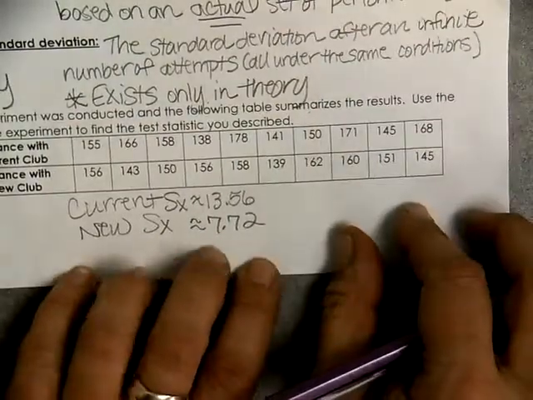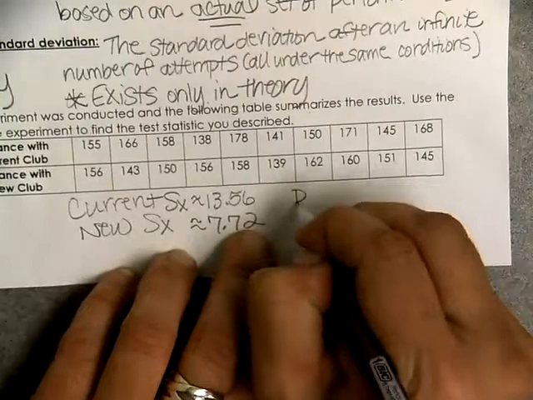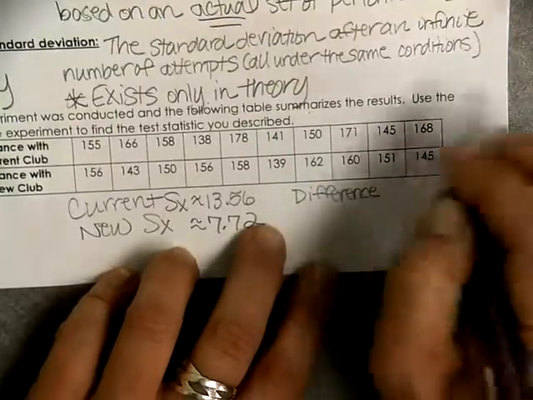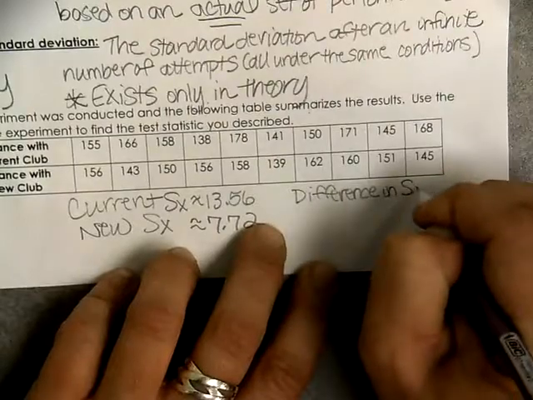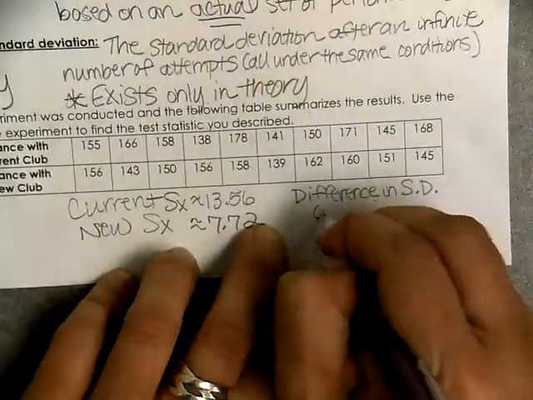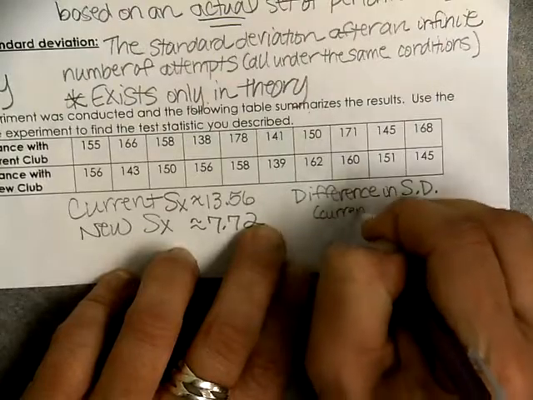So the new standard deviation is about 7.72. So to find our test statistic, we are going to use the difference in standard deviation, current minus new.